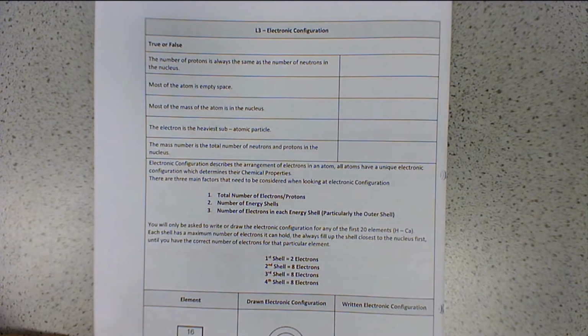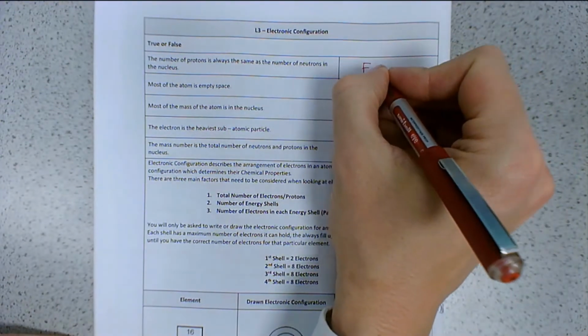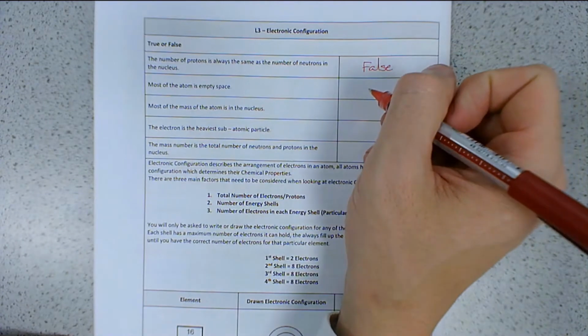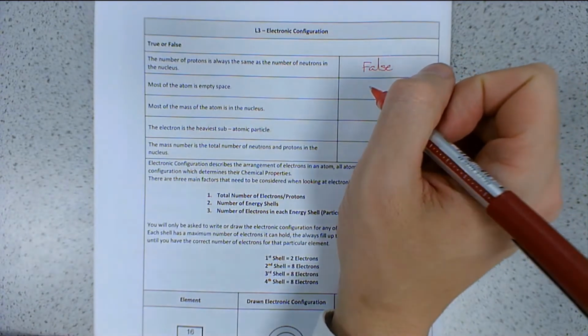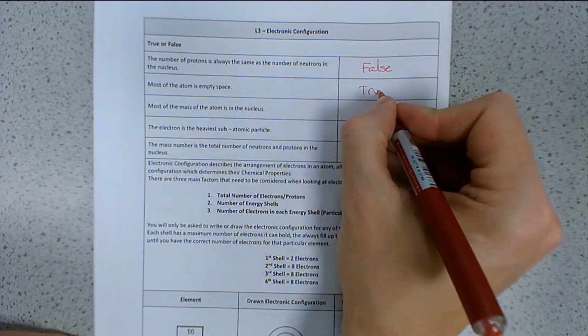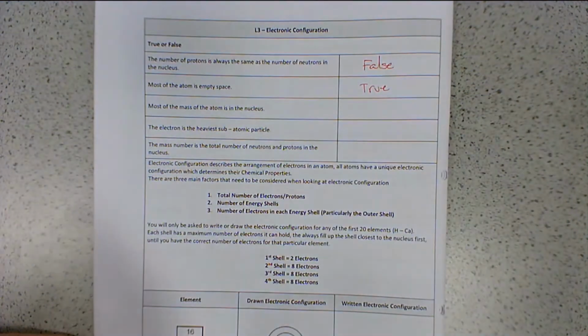So the number of protons is always the same as the number of neutrons. That is false. The number of protons and number of electrons has to be the same in an atom, but the number of protons and neutrons does not. Most of the atom is empty space. That is true, which is what Ernest Rutherford found when he fired the alpha particles through the atoms of gold. The majority of them passed straight through.